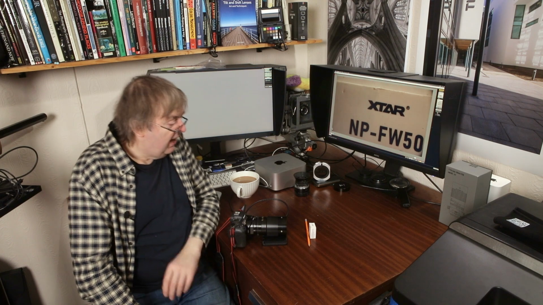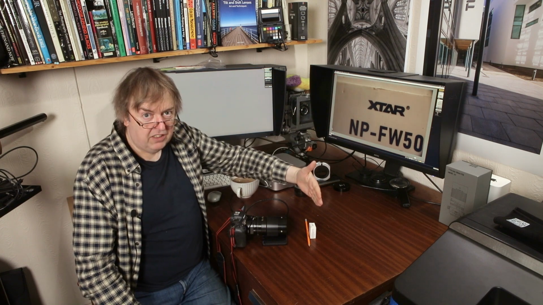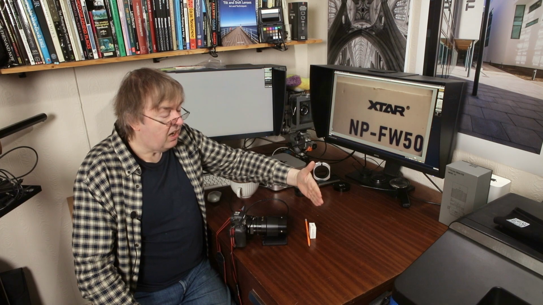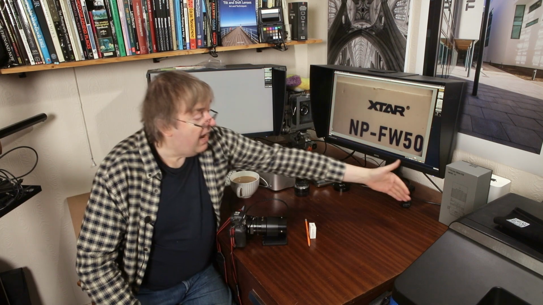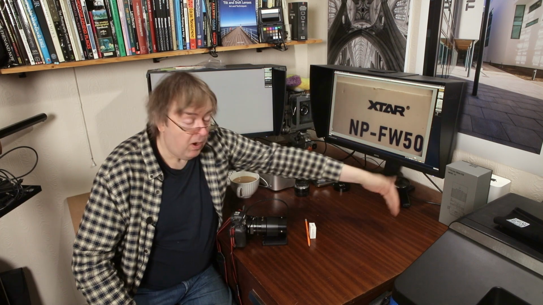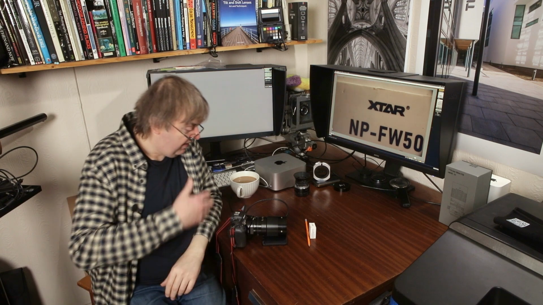So there you have it. At this distance, for macro work, you've just got a bit of tilt like that. Out here, you've got quite a bit more. Go back another foot or so, and you've got quite a lot of tilt. So there you have it. That is how close-up tilt works.